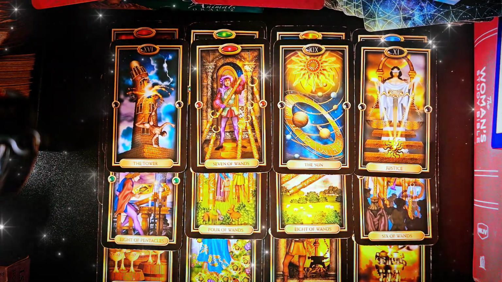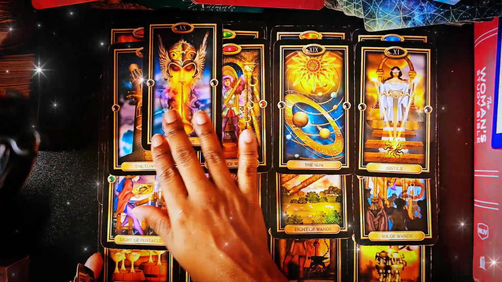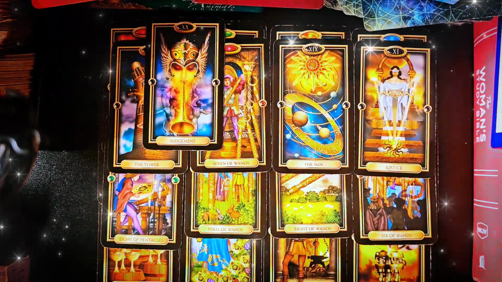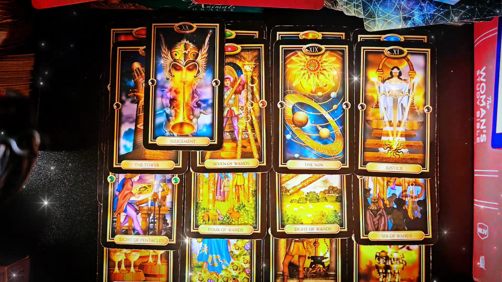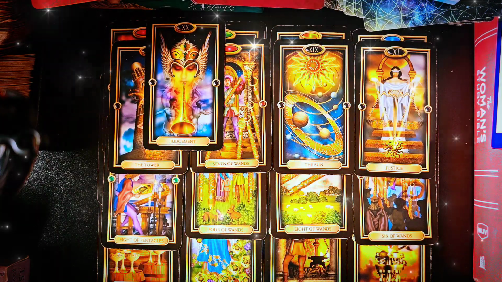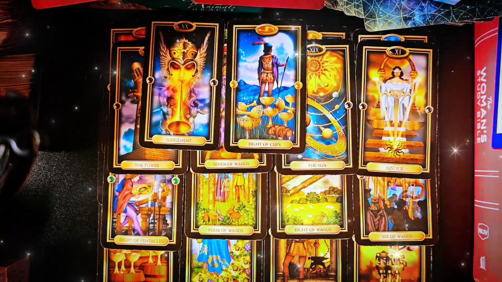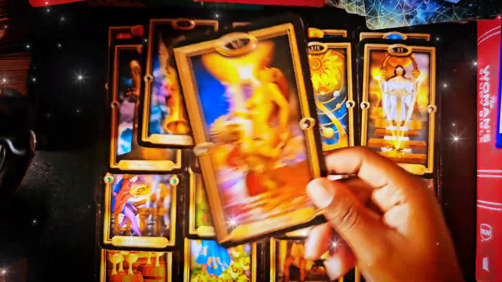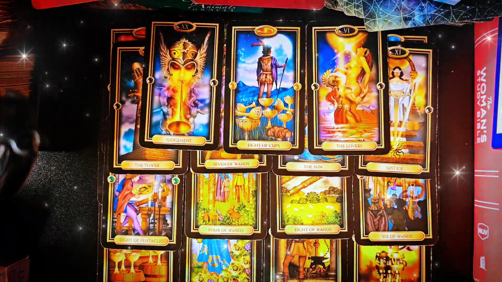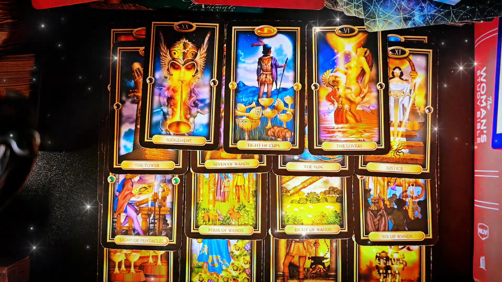But for whatever reason, with this Judgment card, because you have done the work and you have been walking in your purpose, you are getting everything you desire. But for whatever reason, it has to come from this Tower moment. You're being called to walk away from something. With this Lovers card, whatever you're being called to walk away from is going to be replaced with something even better, something that's even more reciprocal.